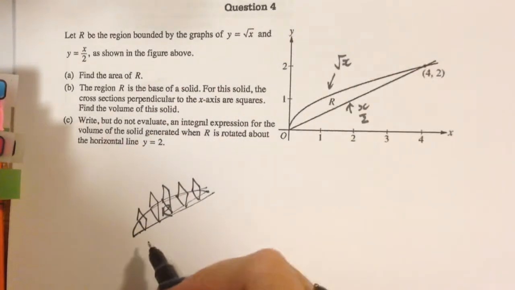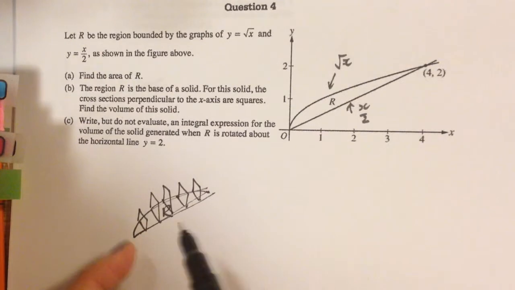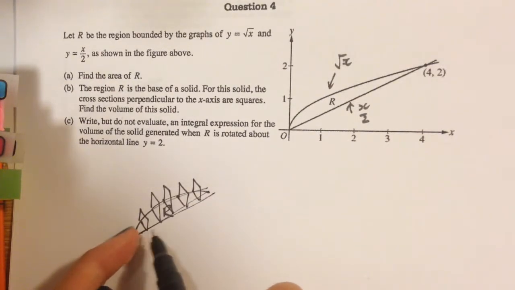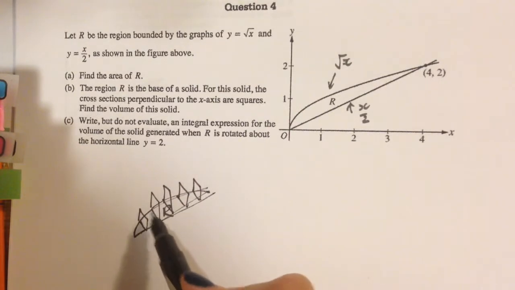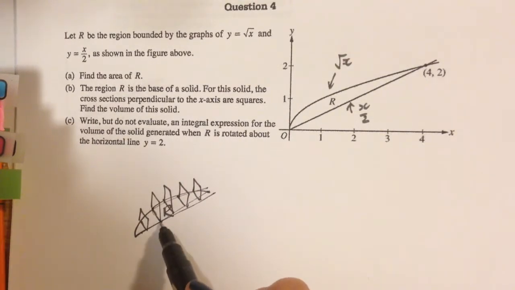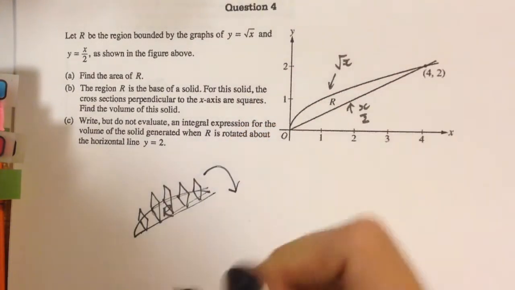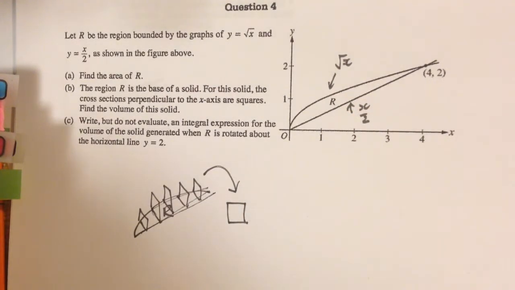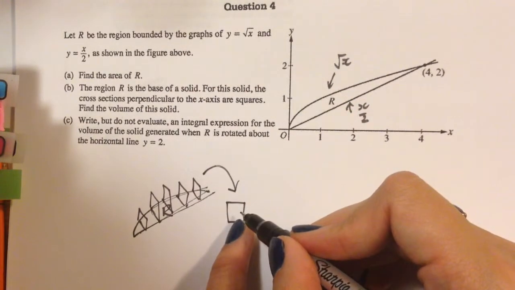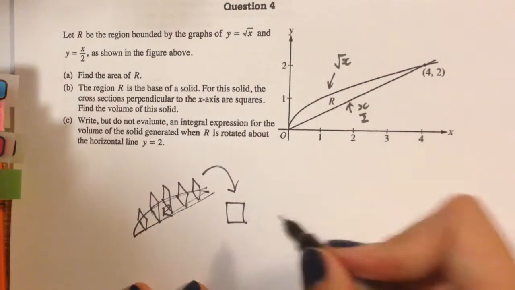And basically, the squares add up all together, and there are smaller squares here, and then they increase in size, and then they decrease again, because the size of the squares are dependent on the length from here to here of R. So what we're going to do is zoom in and take only one square out, because we're going to add the areas of each individual square up to find the final volume.